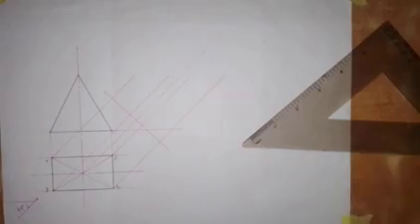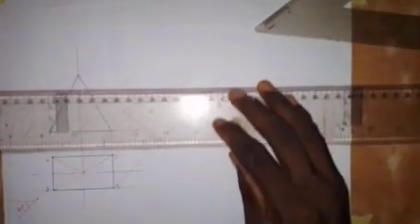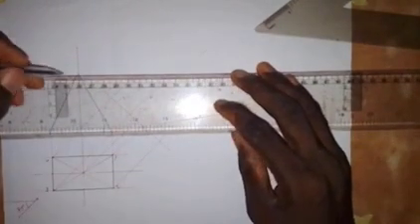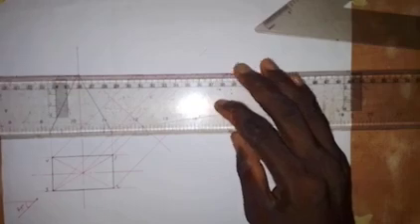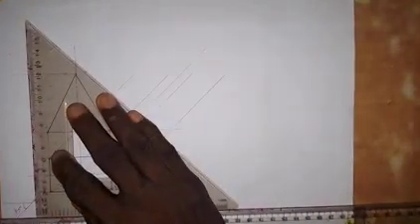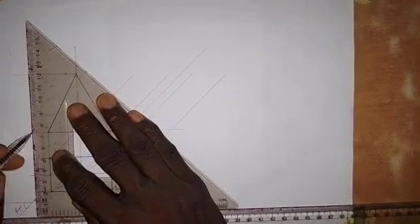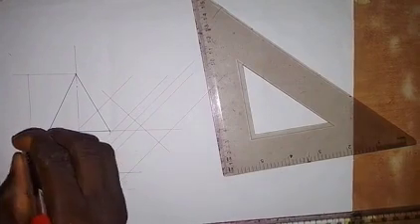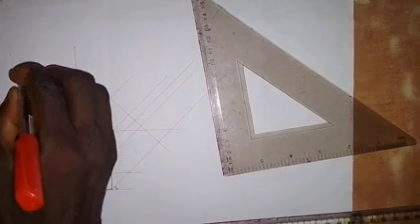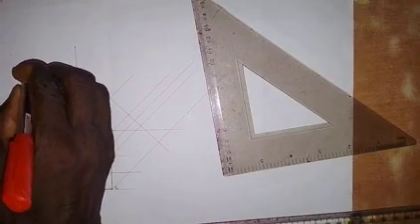So this line that we have here. I need to come up here and draw a horizontal line like this, from the apex of the cone. Then I will draw a vertical line to this. I will call this point 0, and this is point 0 prime.